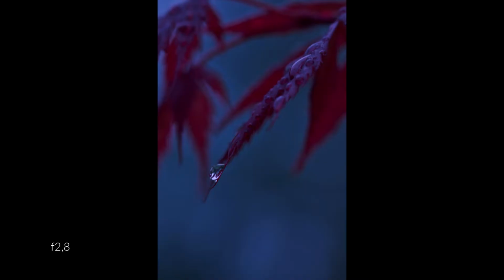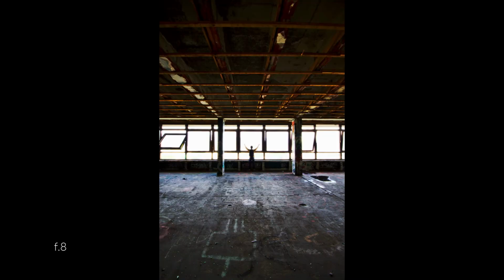Now, if you've already tested this out yourself, you probably would have noticed that the bigger the aperture number is, the less will be in focus. Aperture also determines how much blurriness is in your background and in your foreground. The lower the aperture, the more blurriness you'll get, and the higher the aperture, the less blur you'll get. So when you're shooting, make sure you keep this in mind.